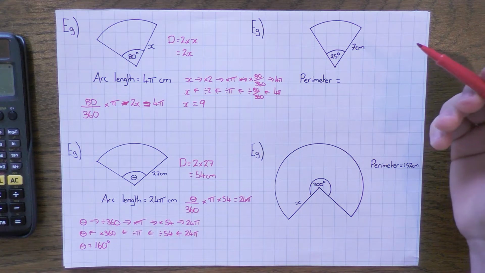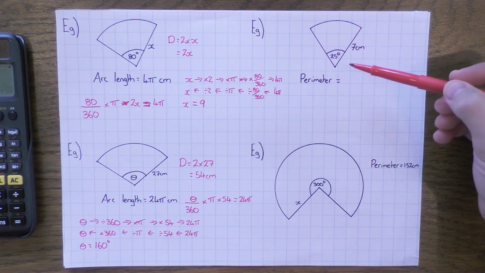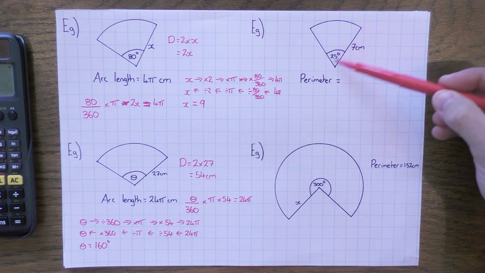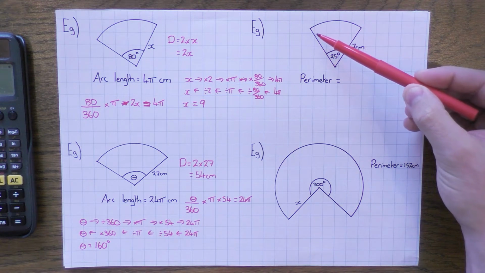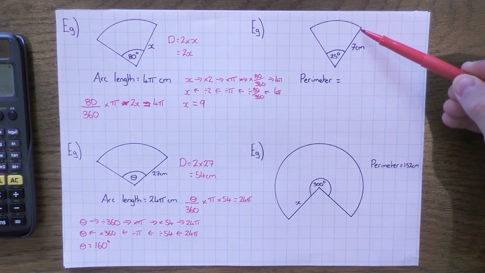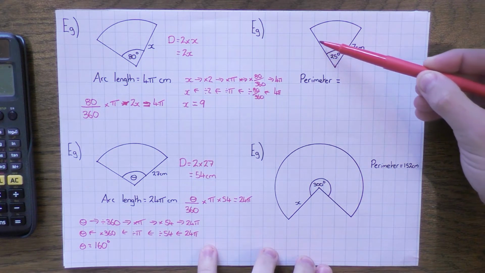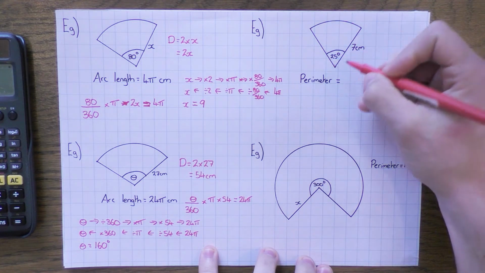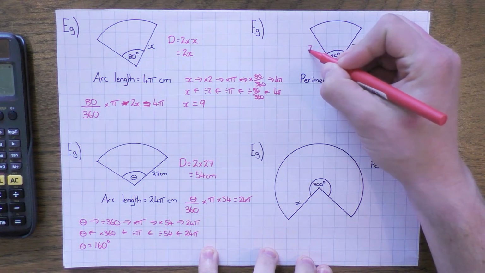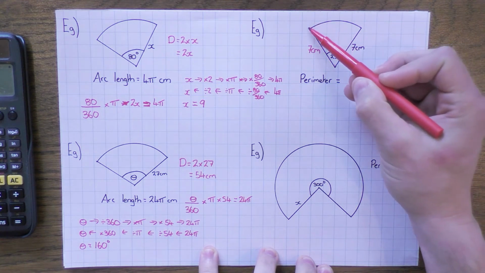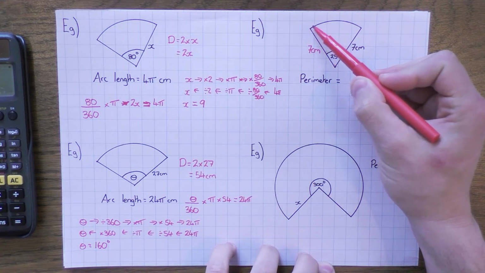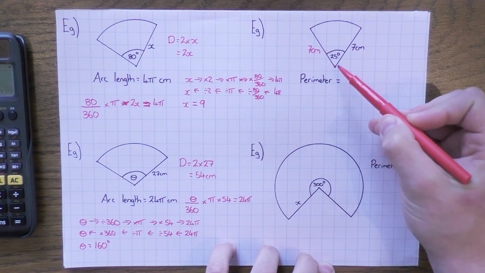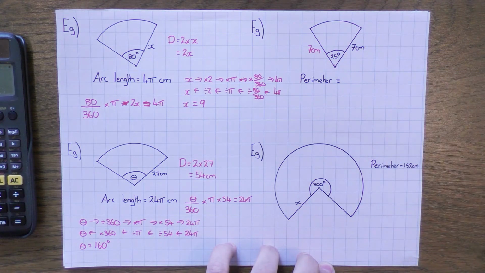Okay, what's more likely to come up in the exam is a question like this, where they give you, I suppose it's a sector, isn't it? And they want the perimeter. So obviously we know this length. We know this length as well, because if it's part of a circle, that's the radius, and that's also going to be the radius. But what we don't know is the arc length. So that's where the actual arc length question comes into it. We need to calculate that, and then add 7 to get the whole perimeter.